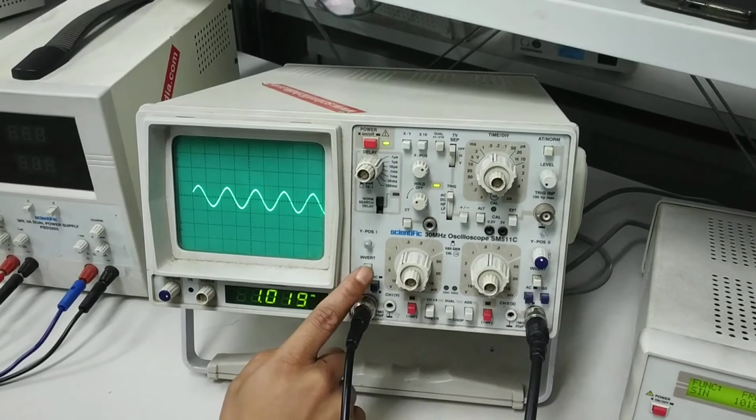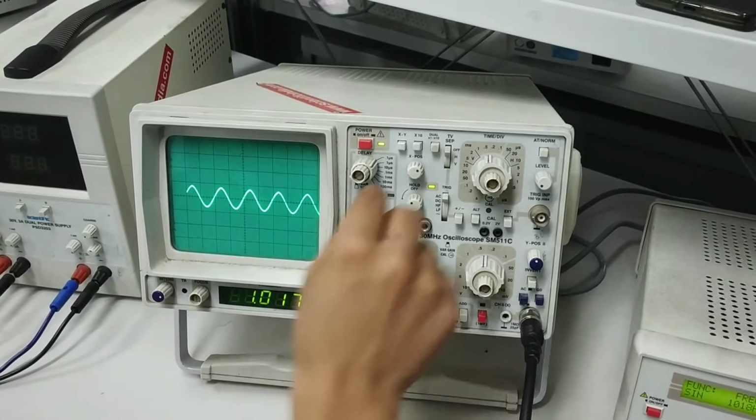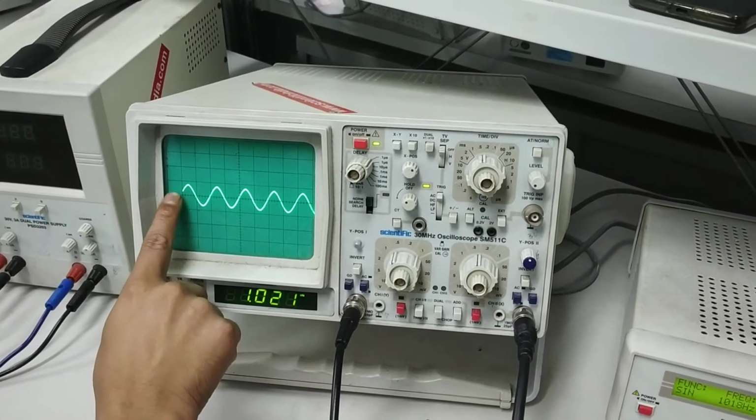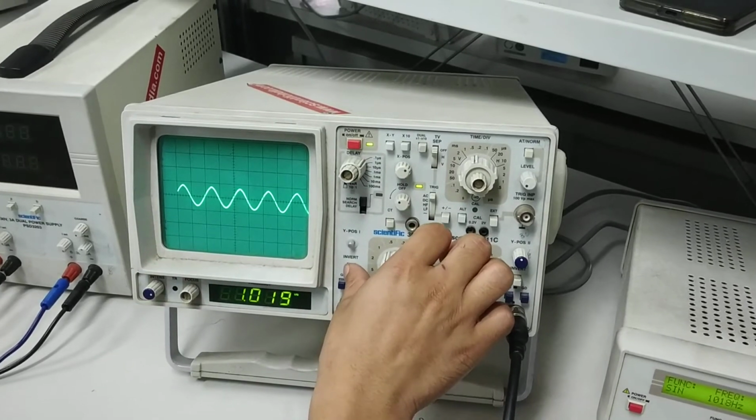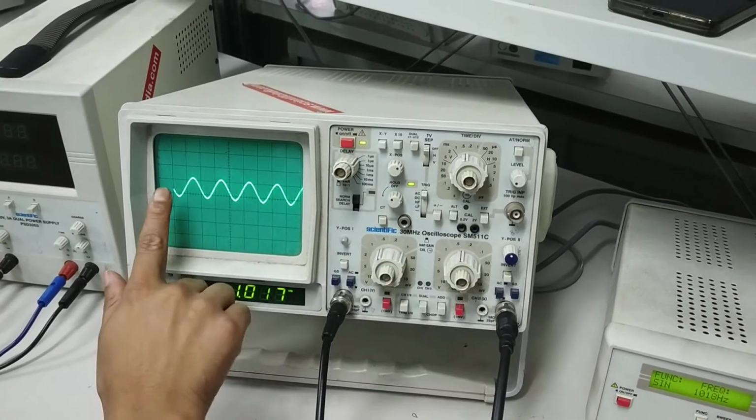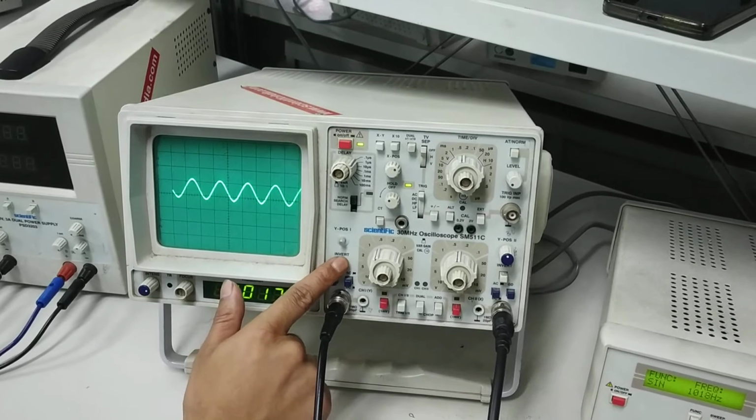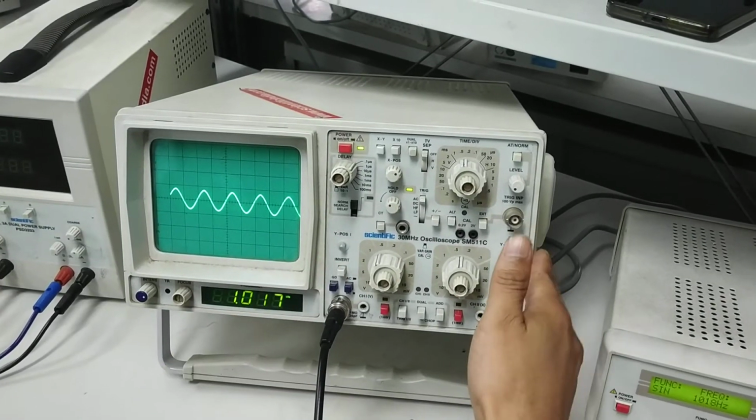This button here is the invert button. What the invert button will do is flip your signal 180 degrees. Okay, the signal is flipping 180 degrees. It is the same for channel 2 also.